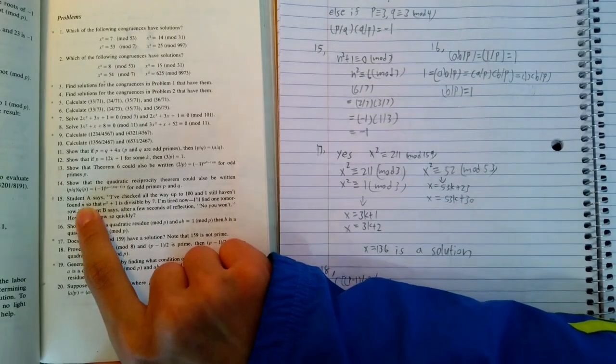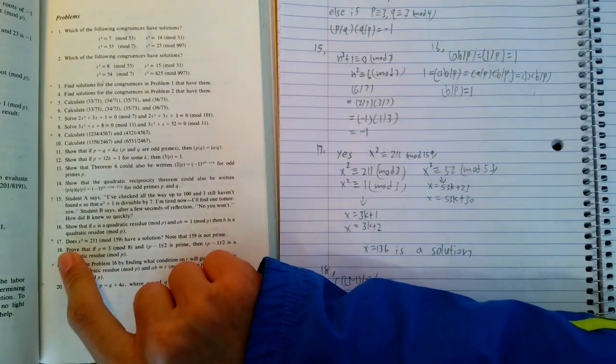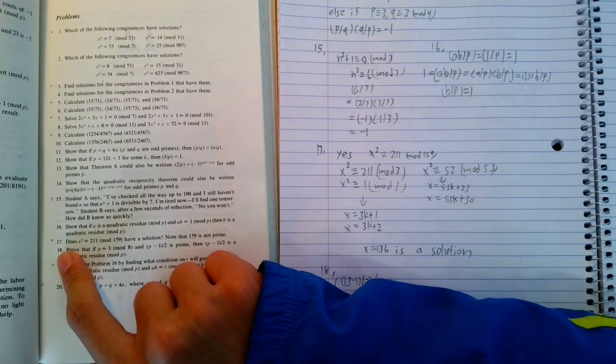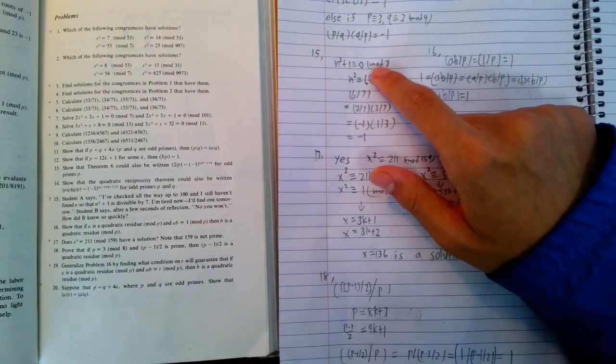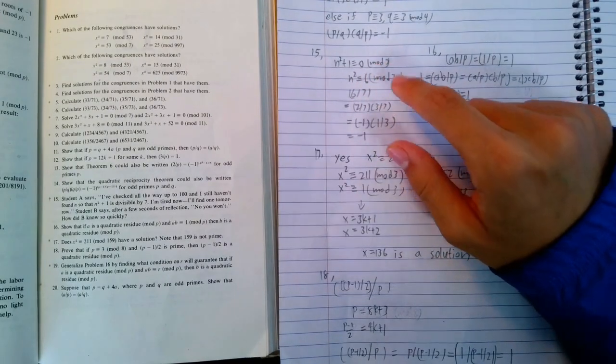And question 15, student A says, I have checked all the way up to 100 and I still couldn't find a value of n so that n squared plus 1 is divisible by 7. I'm tired now, I will find one tomorrow. Student B thinks for a few seconds and says you won't. How did B know so quickly? So this is what he is trying to find.